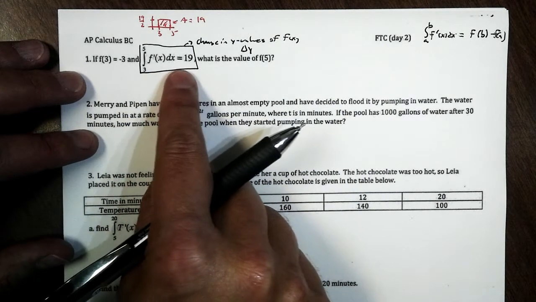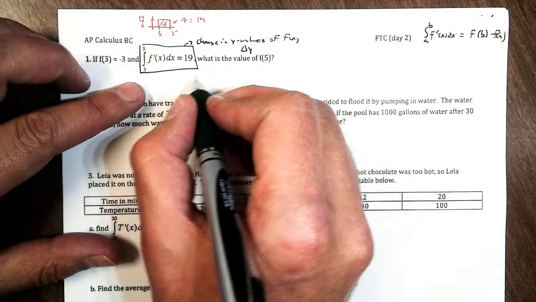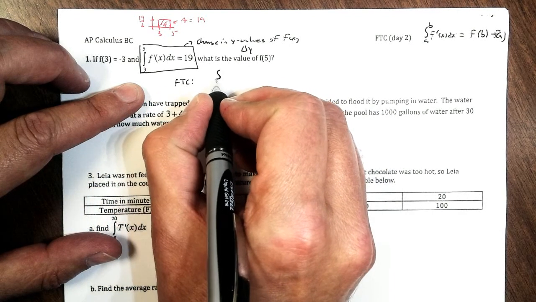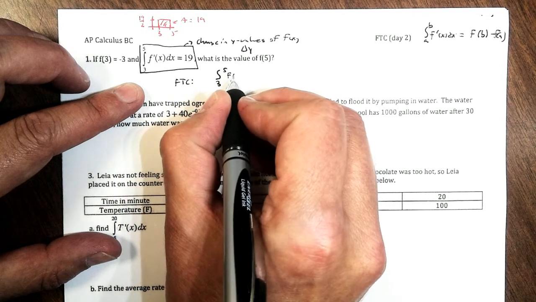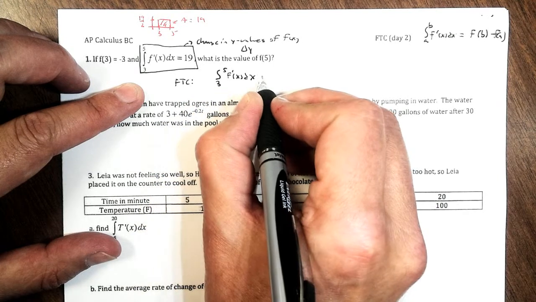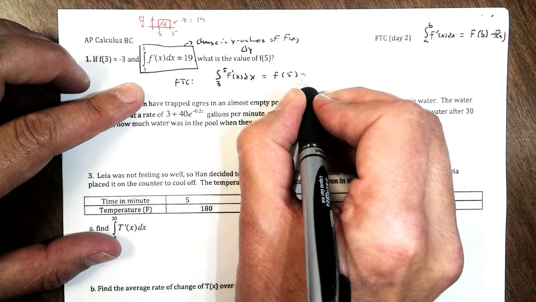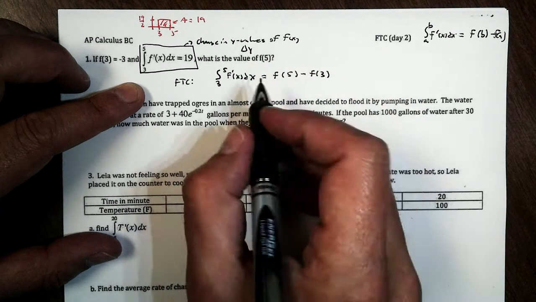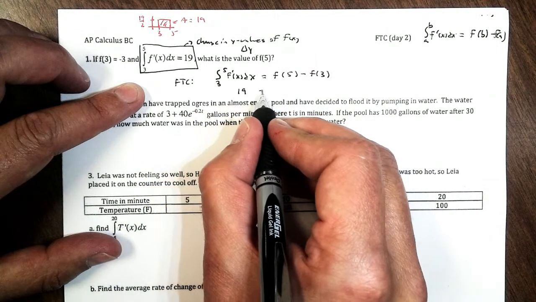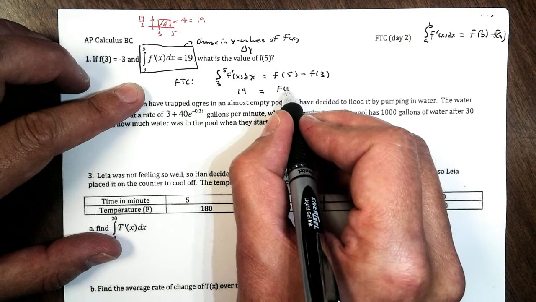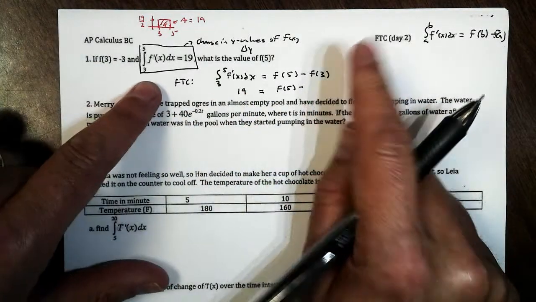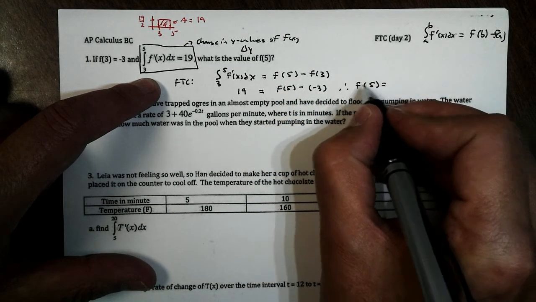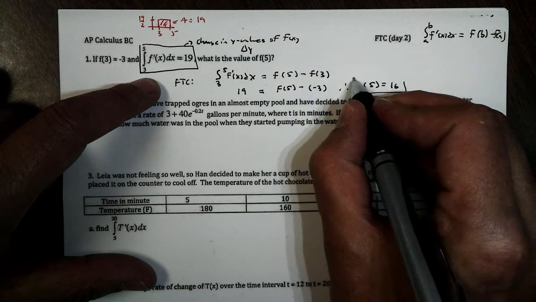If I want to solve this using calculus, this is what the AP wants us to do: set up the FTC, the fundamental theorem. It says that the integral from 3 to 5 of f prime of x dx is going to equal f of 5 minus f of 3. We saw a problem like this yesterday in our notes. We know that this whole area is 19, and that's going to equal f of 5 minus f of 3, which we already know is negative 3. So using a little bit of algebra, the value at 5 is going to be 16, which is what we said.